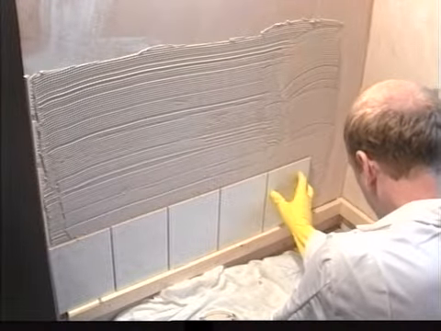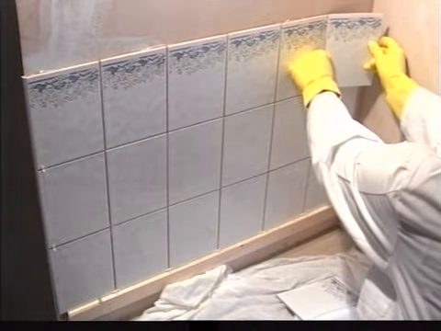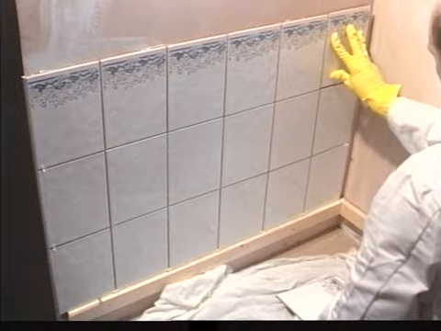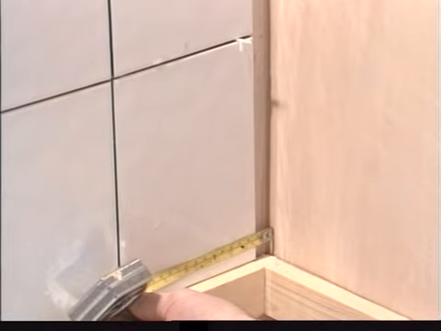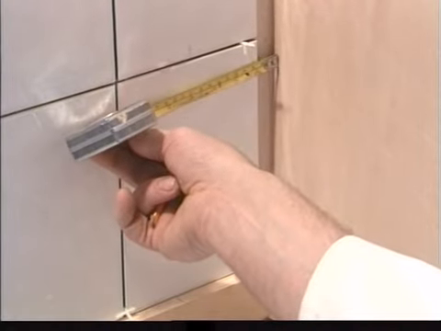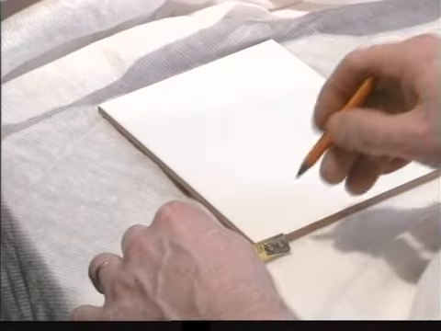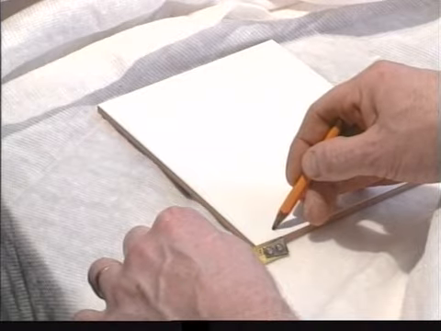Again, tile along the horizontal batten, working from the tile trim with a full tile towards the corner. Always try to make sure that any cut tiles are in the corners and not on the external angles. Measure the gap between the last full tile and the corner. Mark this measurement onto a full tile.